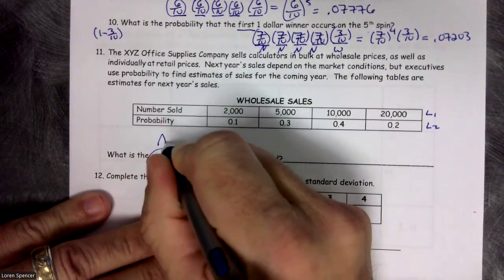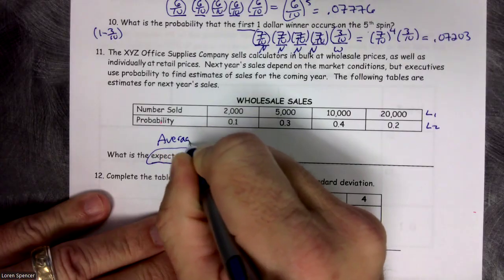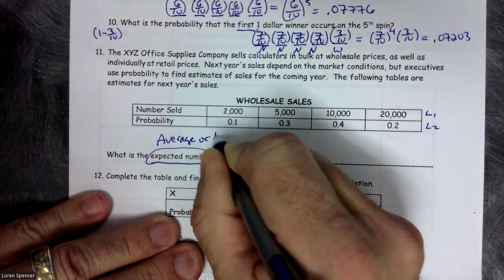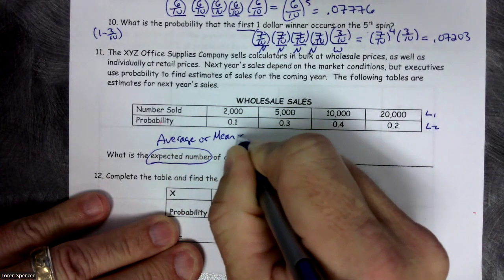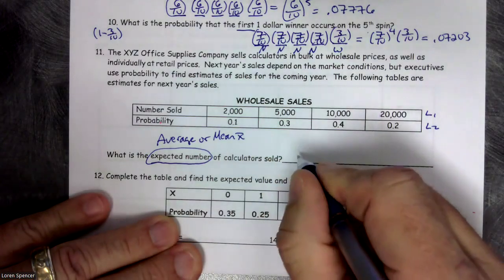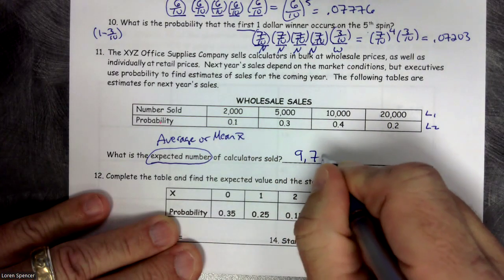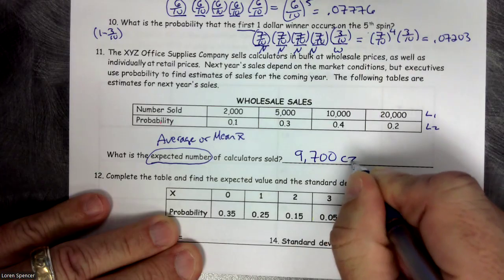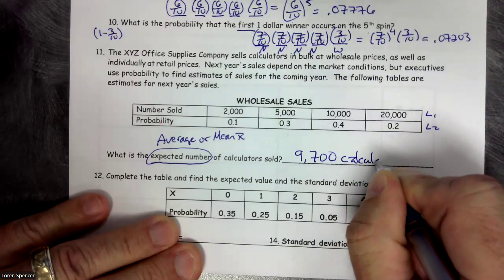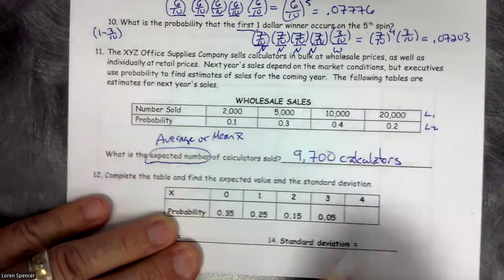Okay, it says complete the table and find the expected value and the standard deviation. Well, remember, all valid probability distributions need to sum to 1. This one up here sums to 1: 1 plus 3, that's 4, plus 4 is 8, plus 2 is 1 whole. When I go to this, I'm missing a spot. So let's fill that in.